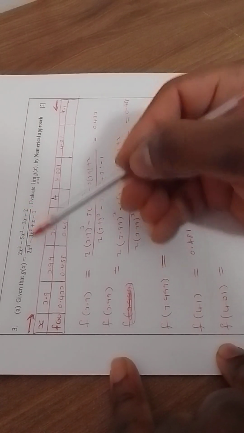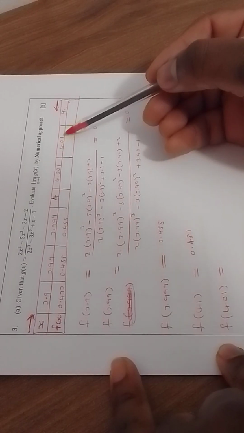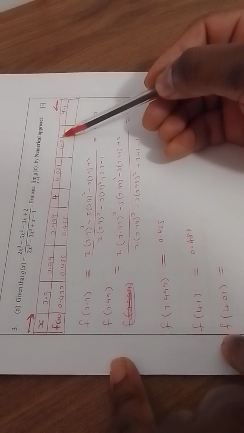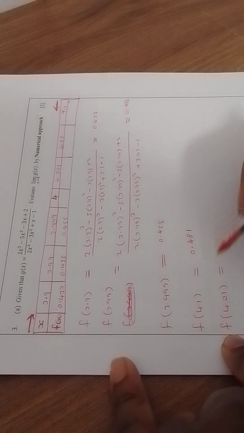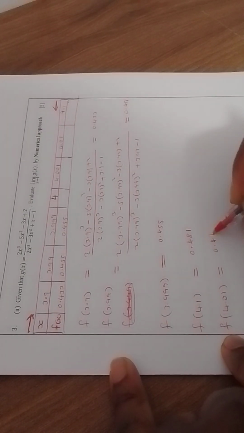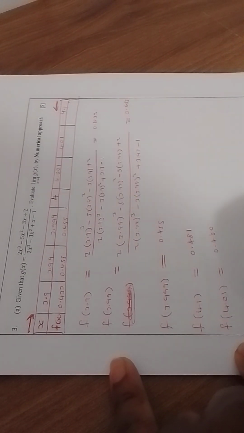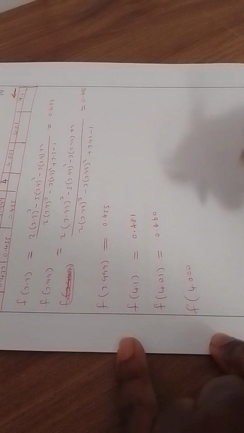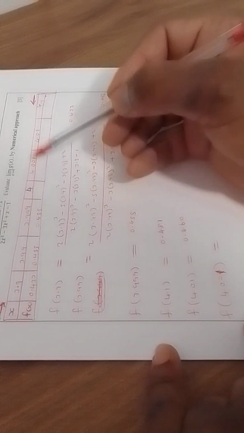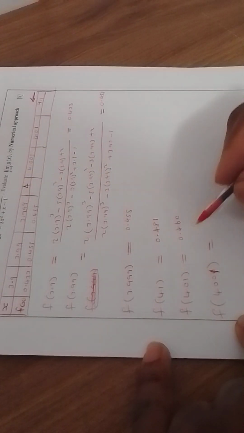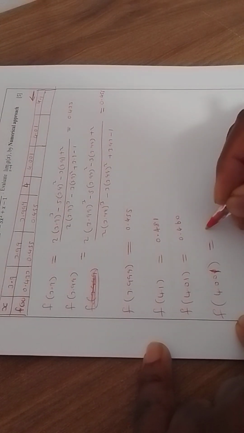For every x here, replace it with 4.01, punch it in your calculator, you will get the correct answer, which in this case should be 0.460. And then finally do f of 4.001, hope it's clear. Replace every x here with 4.001 and get the correct answer.